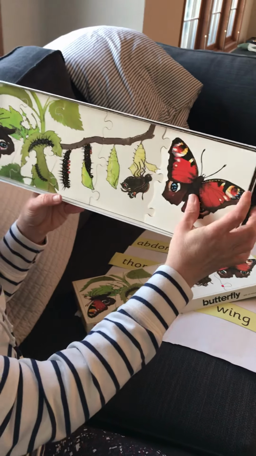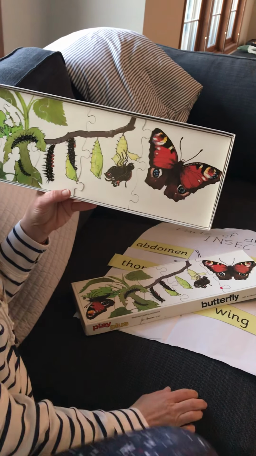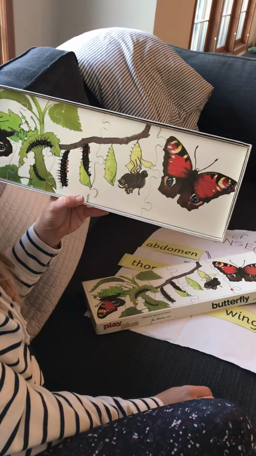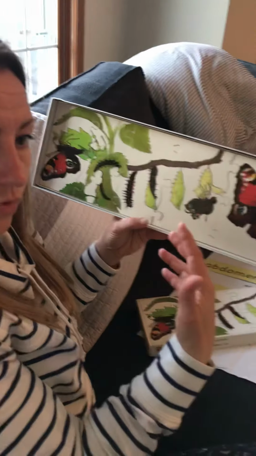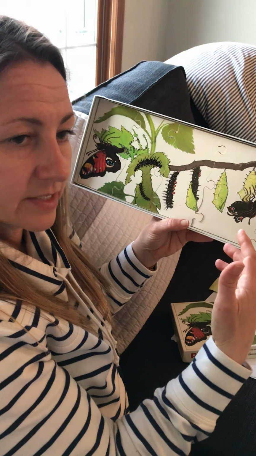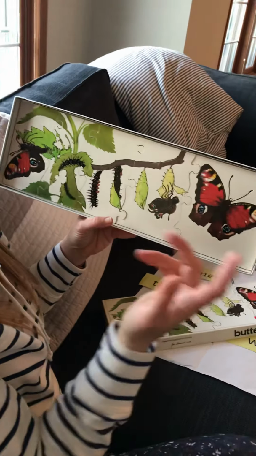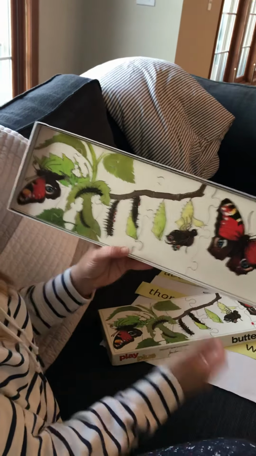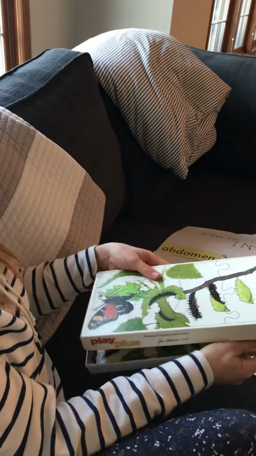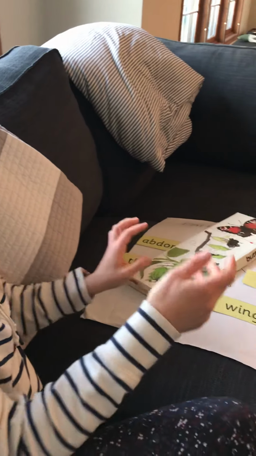And their wings are wet at first. So they actually have to wait. They can't fly right away. They have to wait for their wings to dry off and stiffen up. And then we would have let the butterflies go. So here's this beautiful butterfly. So that's the life cycle of a butterfly, which I thought was great in that puzzle.